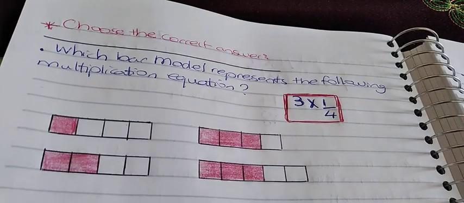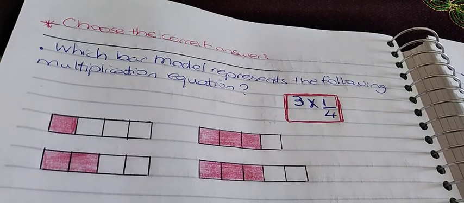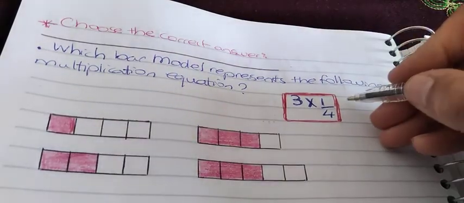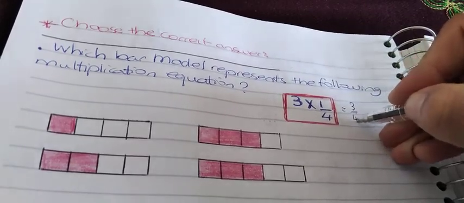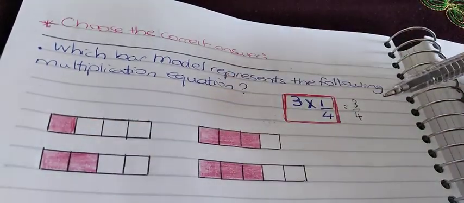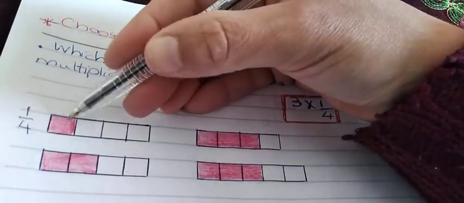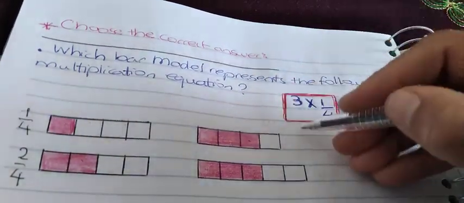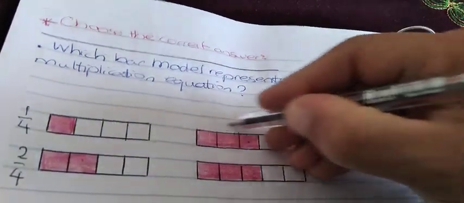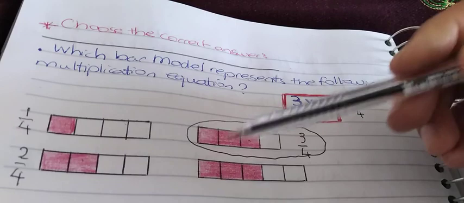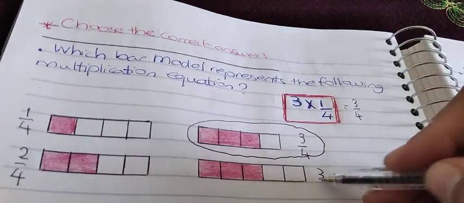Which bar model represents the following multiplication equation? So 3 times 1/4. So 3 times 1/4 will be equal to 3/4. So which one will be 3/4? Yes, here the fraction will be 1/4 because the total parts are 4 and only one colored. Here the fraction is 2/4. So here 1, 2, 3/4. So the multiplication equation is 3 times 1/4. This fraction will be what? 3/5.